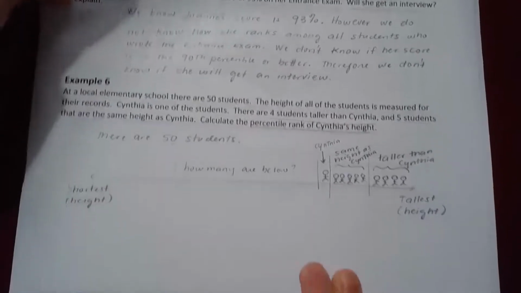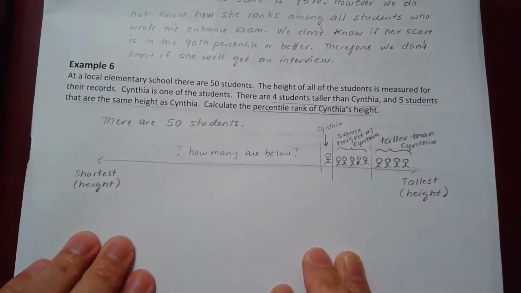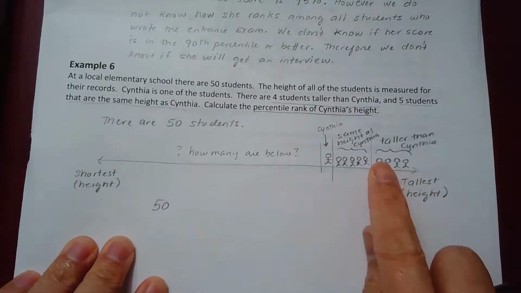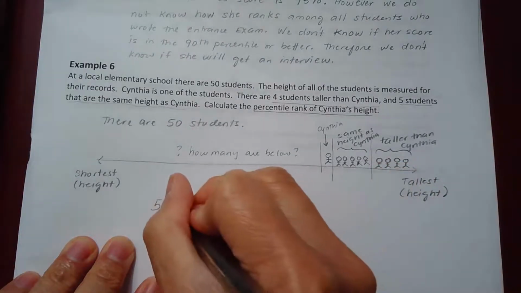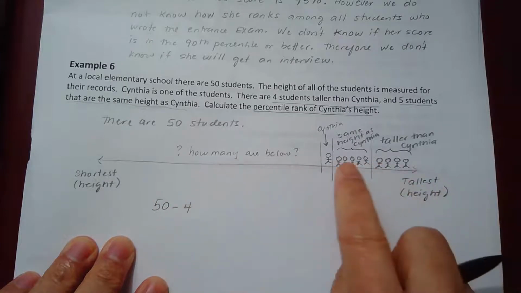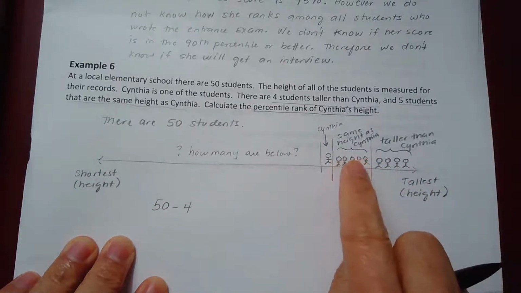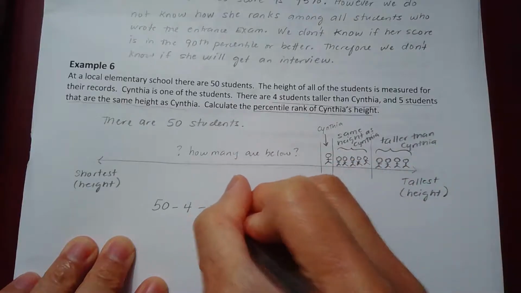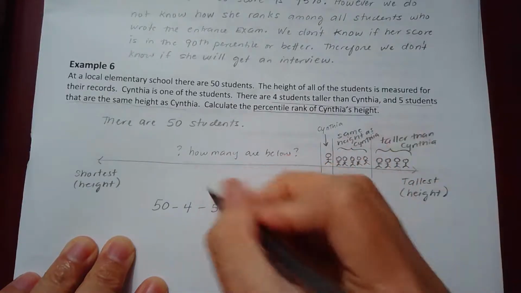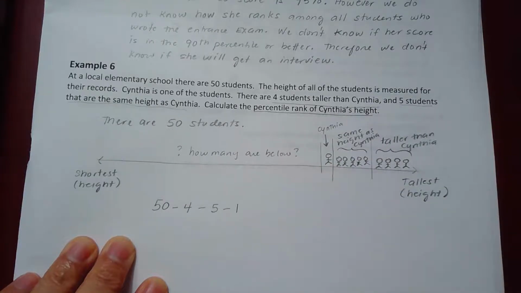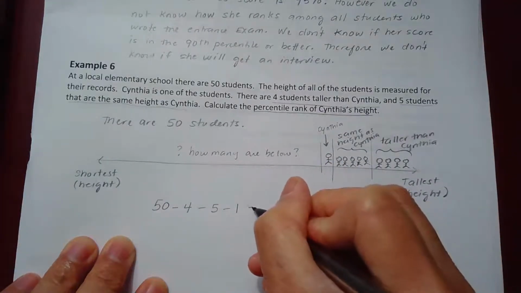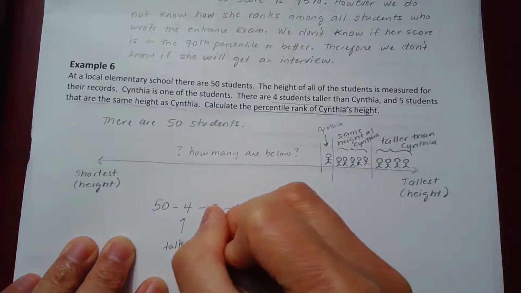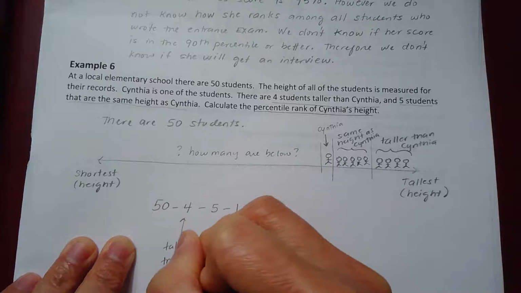So how can we do that? If we go 50, and if we take away the 4 taller people, and we take away the 5 people the same height as Cynthia, and we take away Cynthia, how many are left? Okay, so I'm just going to write right here, taller than Cynthia.